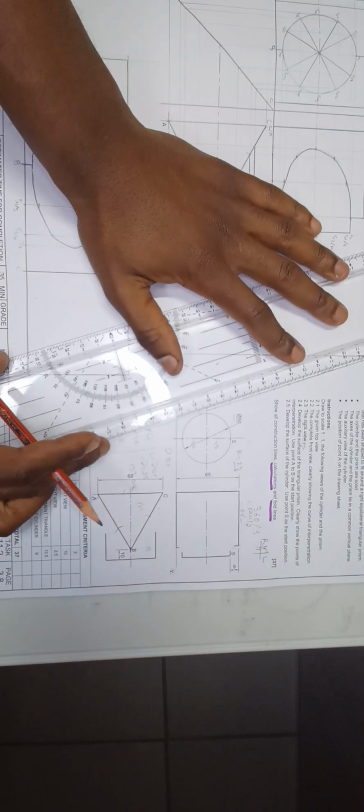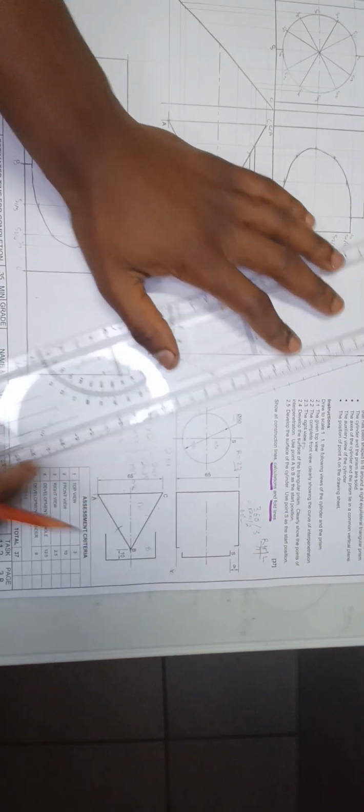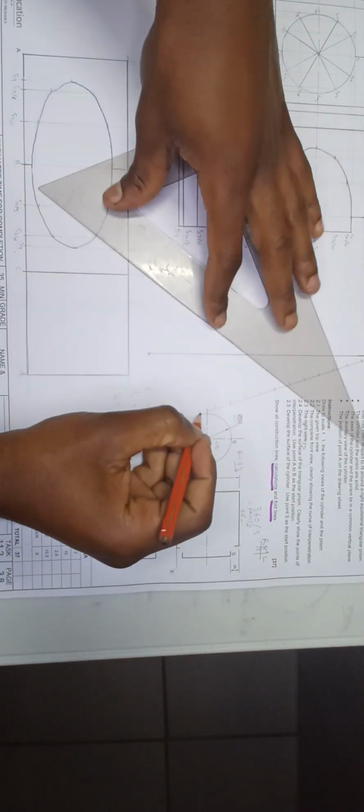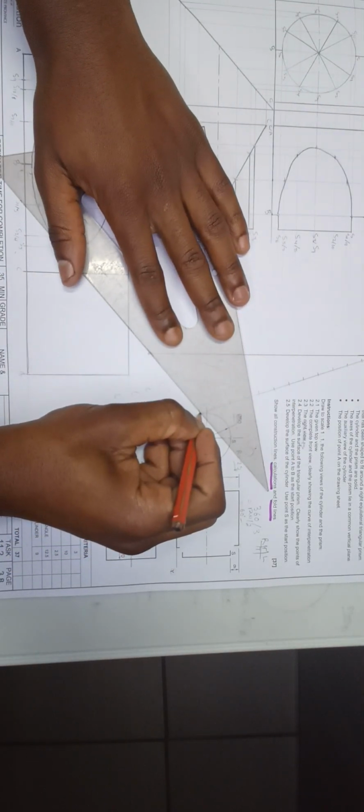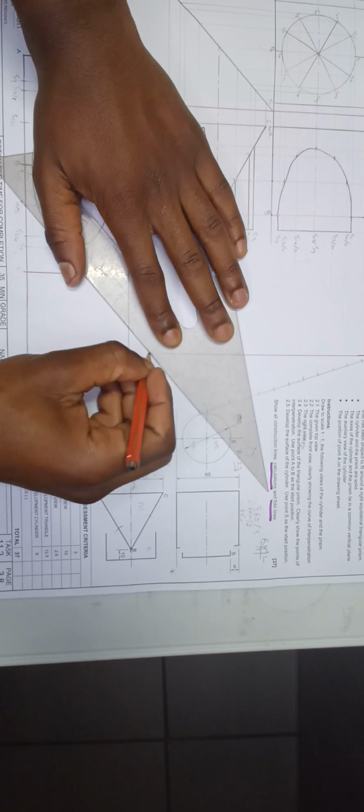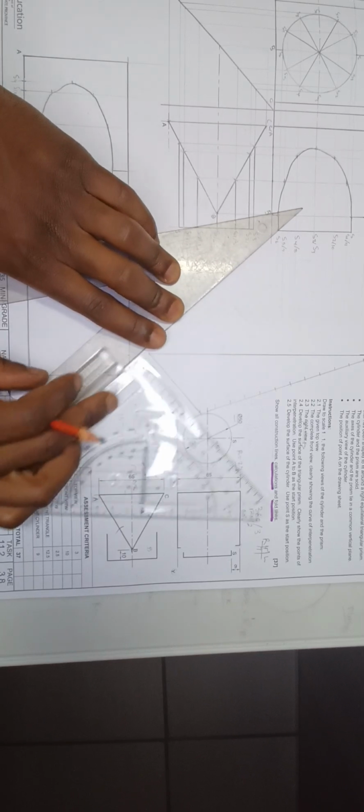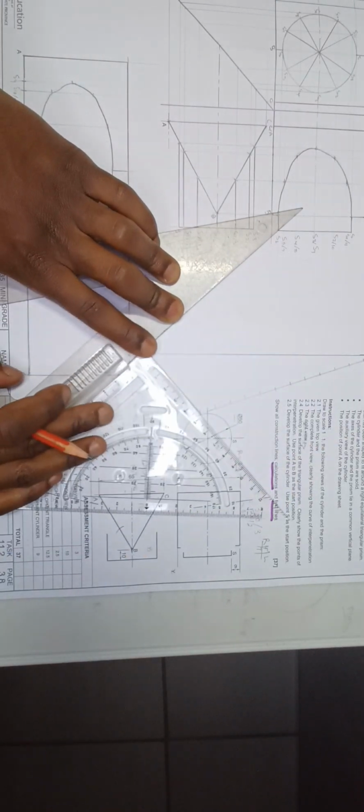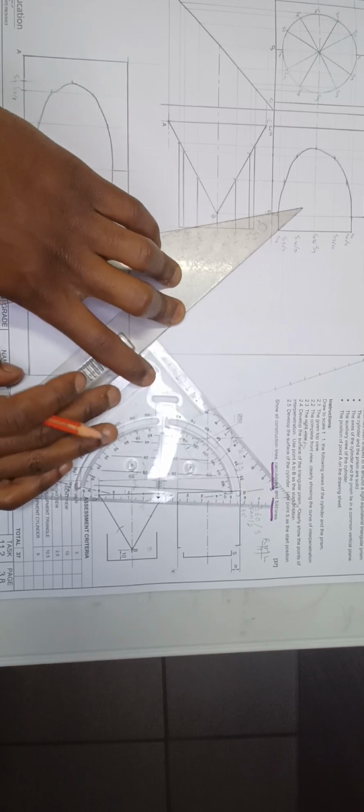So we just need to extend this line there. Okay, then the last point is the one that we are going to connect with our length that we got, which is 157. Okay, and then parallel to this line, from all our points we have on this line, we'll have to construct parallel lines to this one.